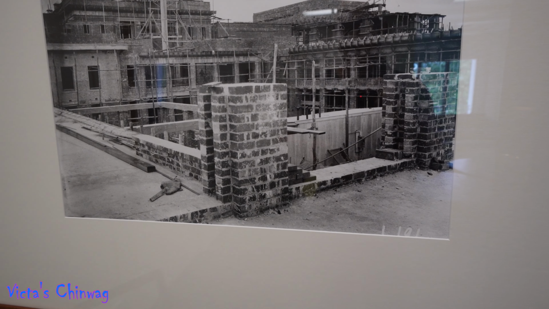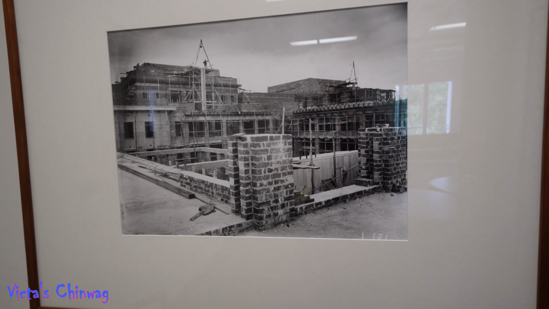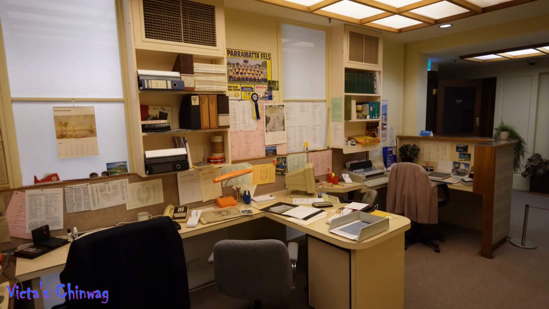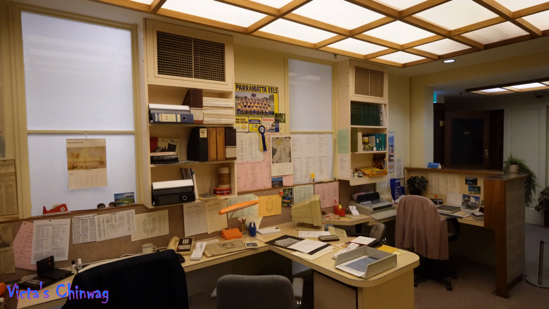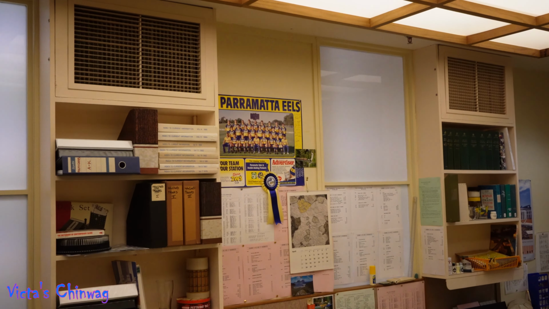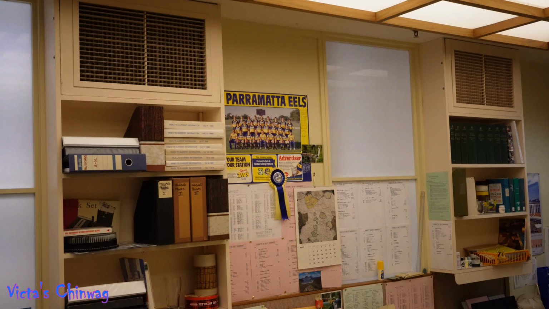That's cool. That's actually part of the building of the place. Huh. Someone was a Parramatta Eels fan. Good on them.